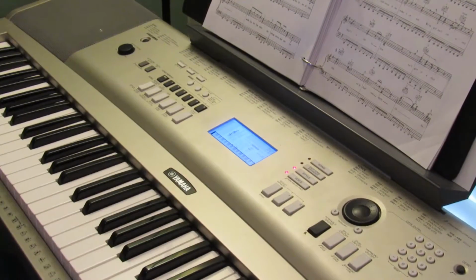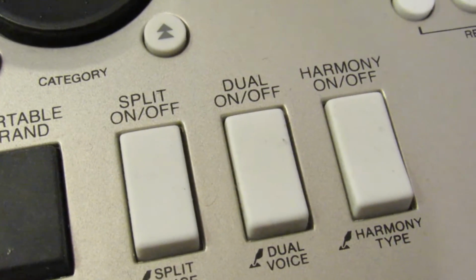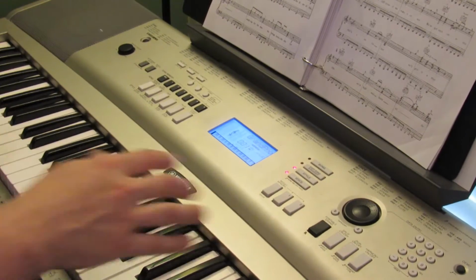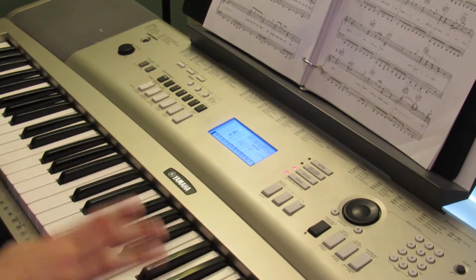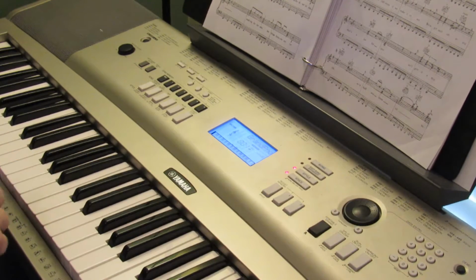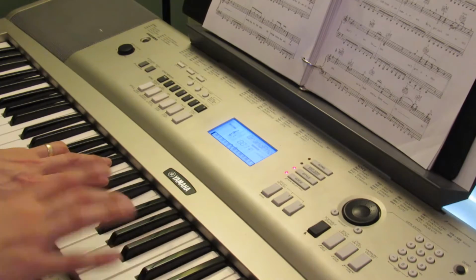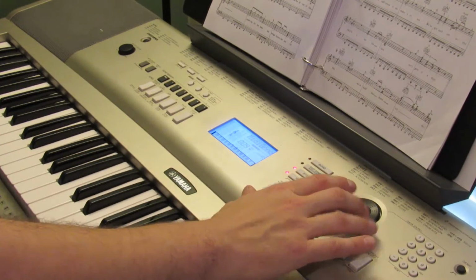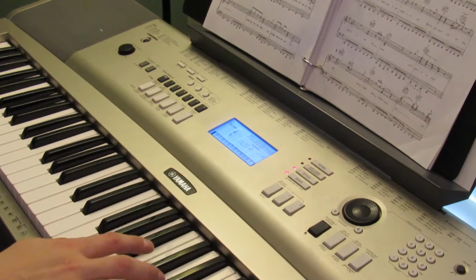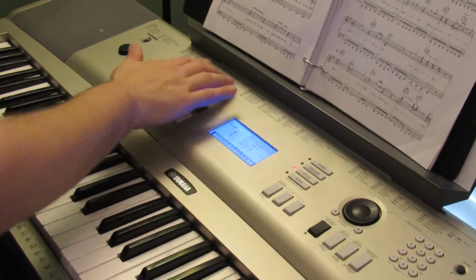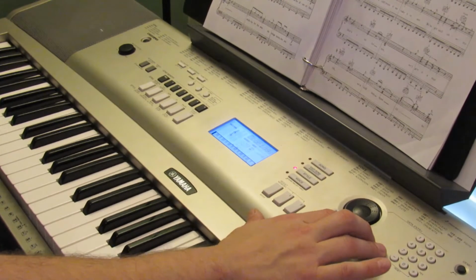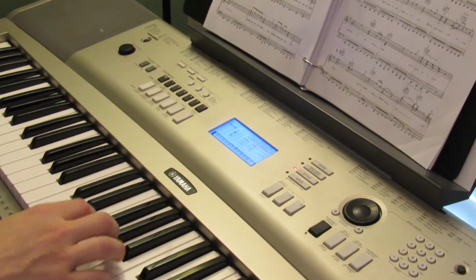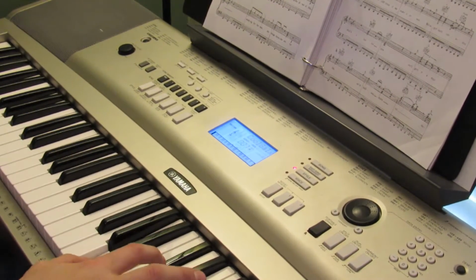More on the whole dual layer things. When you first click dual off or on, you're going to get the default one. So if I have it just set to grand piano, if I hit that, it's going to give me a string with it. If I have it on MIDI piano and I hit it, I think it gives me, what does it give me? It gives me Cool Galaxy with it. Okay?